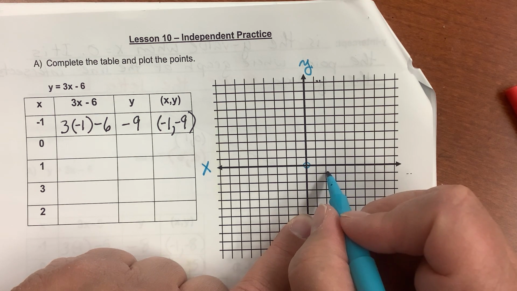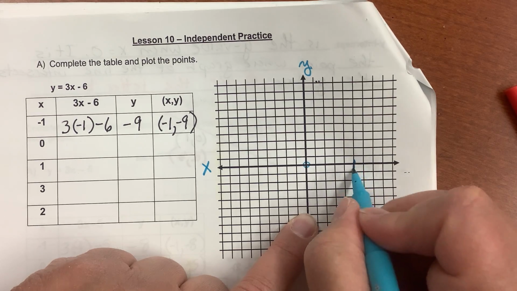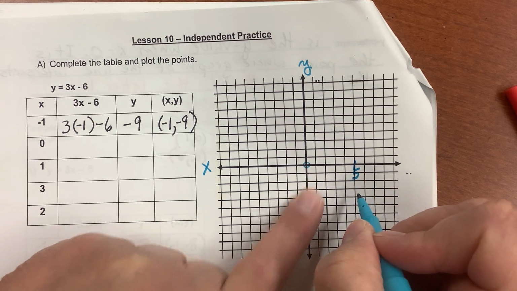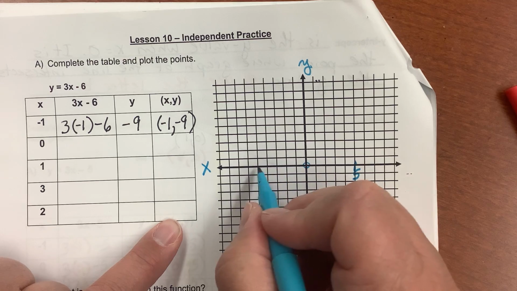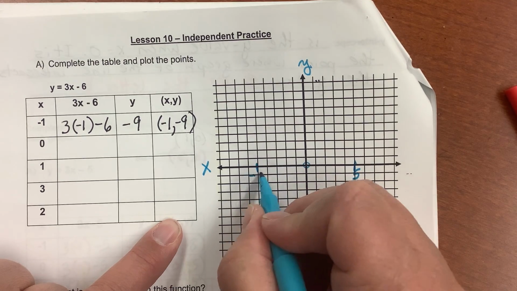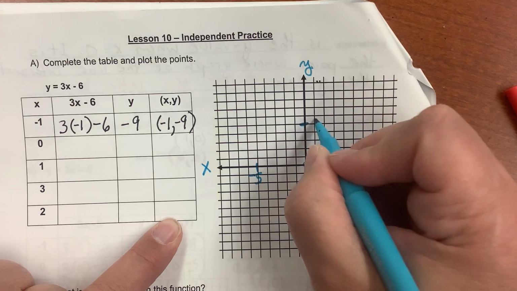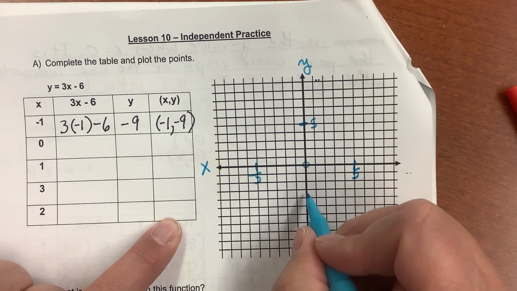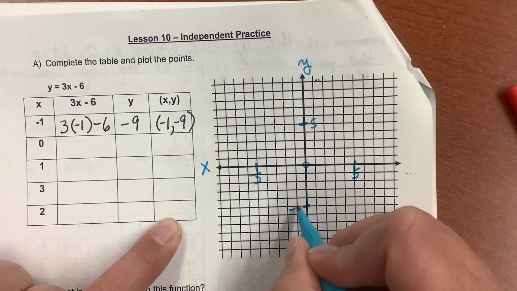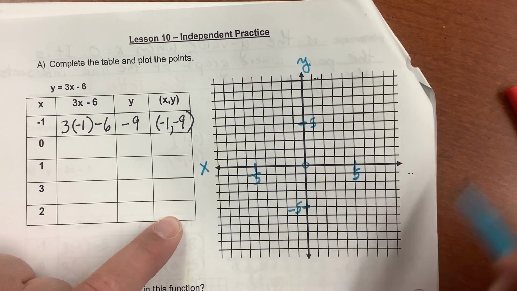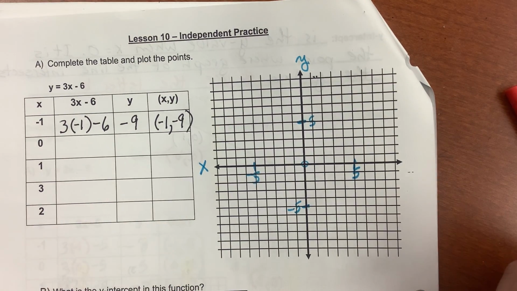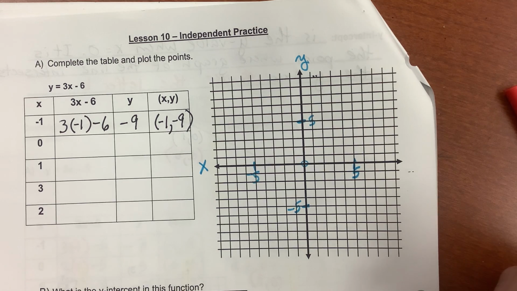So I'm just going to do 2, 4, 5, and that's +5. And 2, 4, 5, and this is -5. And going up, +5. And going down, -5.